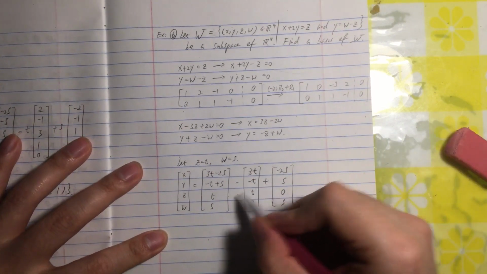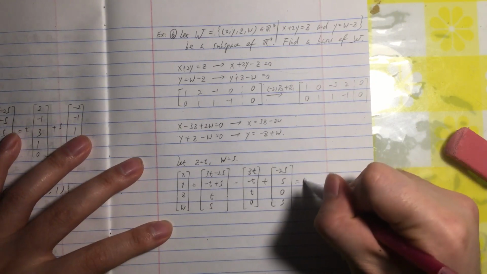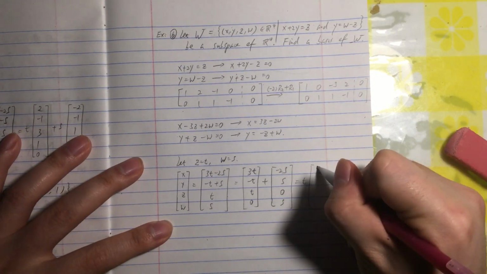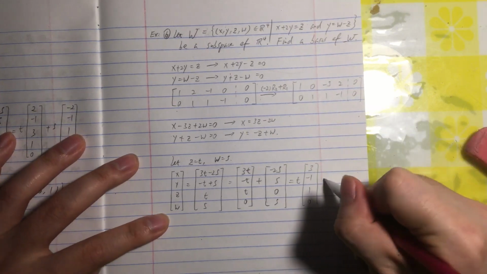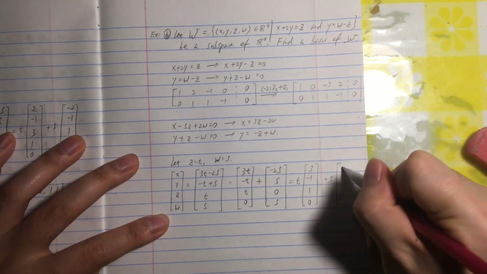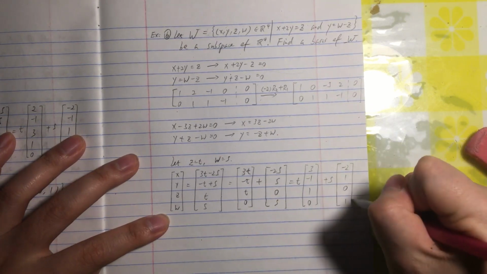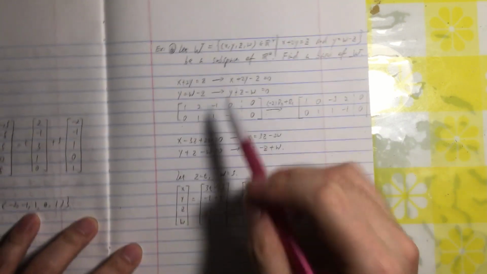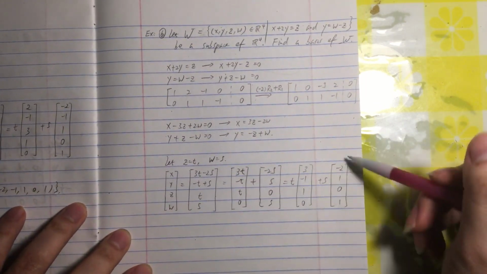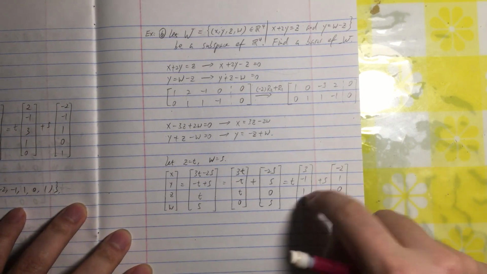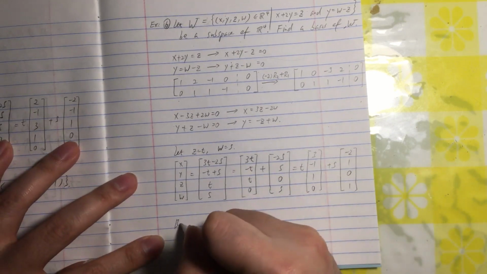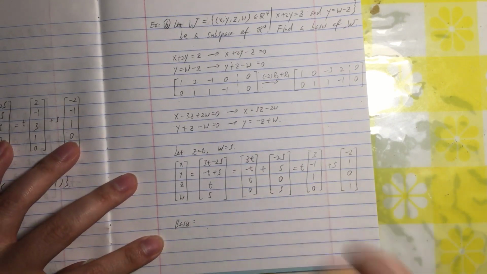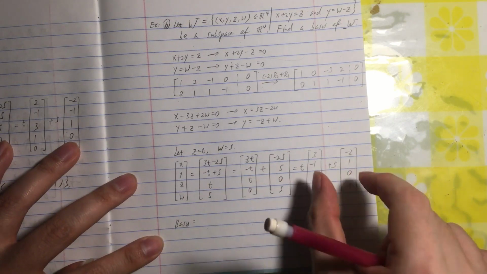Then I can pull out t, pull out s. If I pull out t, I get (3, negative 1, 1, 0), plus s times (negative 2, 1, 0, 1). So you can see that all vectors in W can be written as a linear combination of these two vectors, and they are linearly independent. So that's the basis of W.